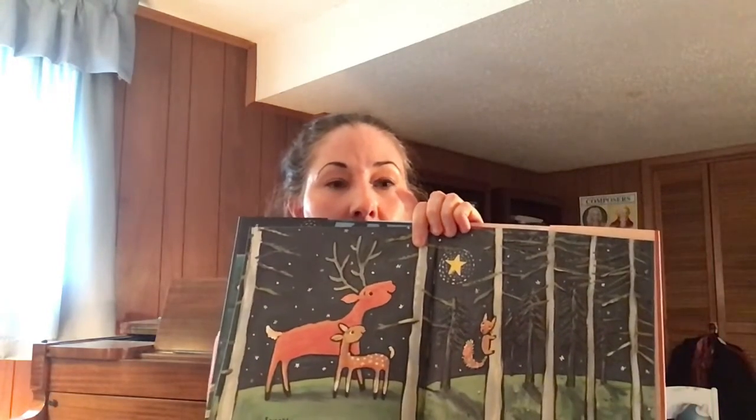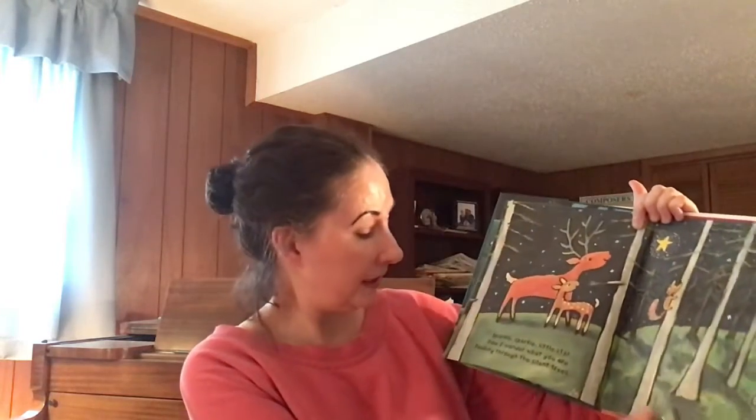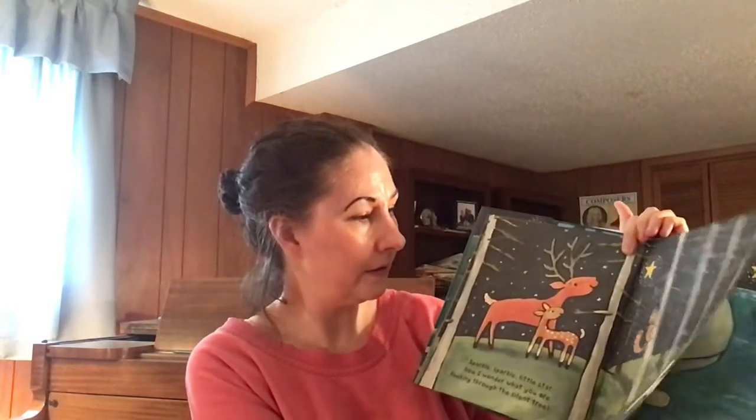Is there a star in that picture? Do you see a parent and a baby? Do you know what those animals are? A deer.